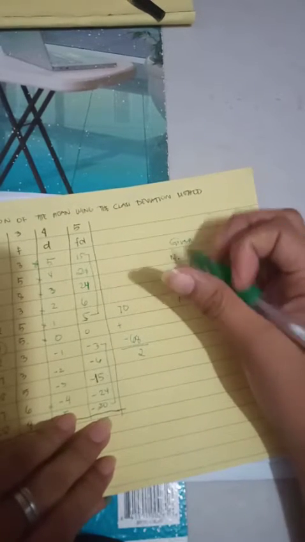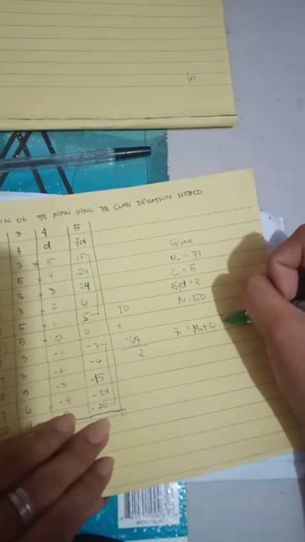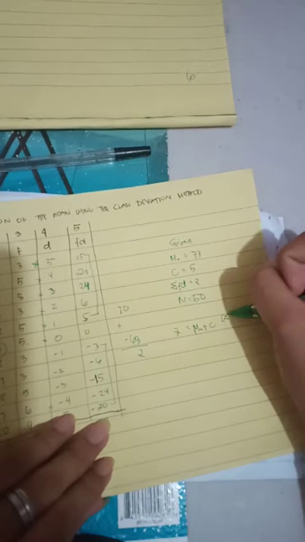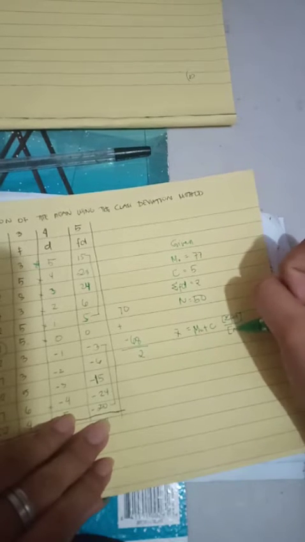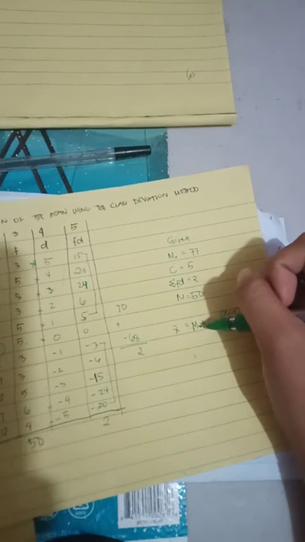So arithmetic mean is equal to midpoint of origin plus class interval times the summation of frequency and deviation over the number of cases.